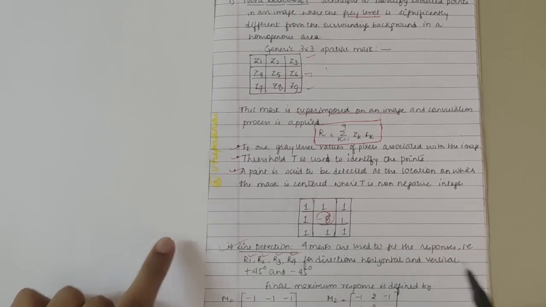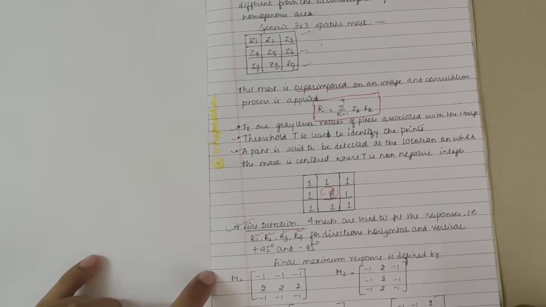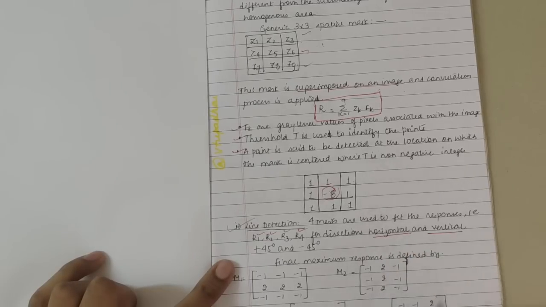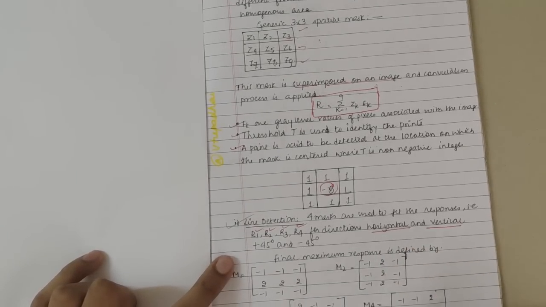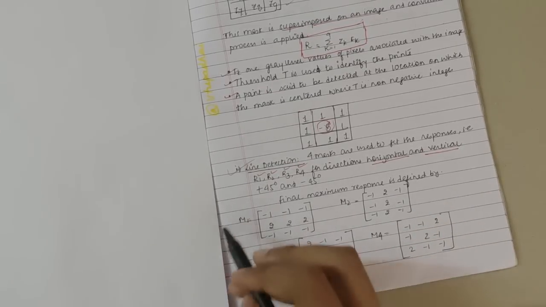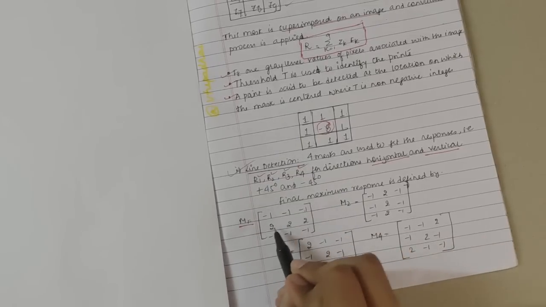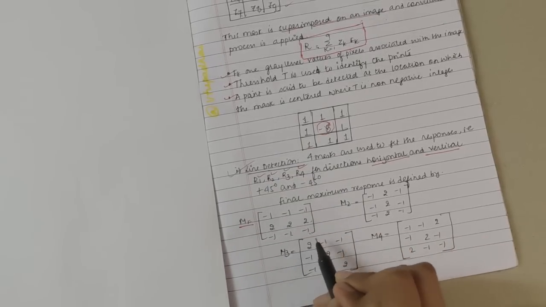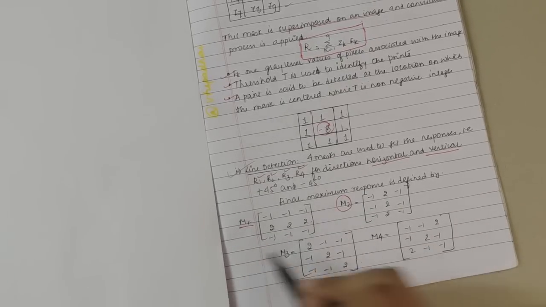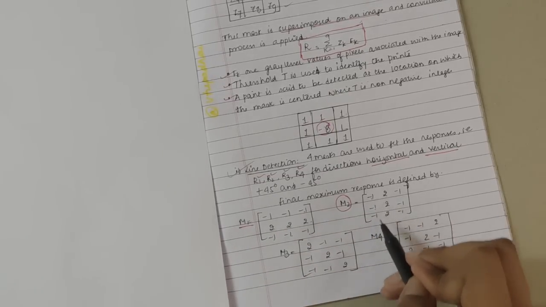Next we have line detection. Line detection uses 4 masks to get the responses R1, R2, R3 and R4 for the horizontal and vertical directions, plus 45 degrees and minus 45 degrees. It's very easy to remember this matrix, guys. What is the trick? Suppose m1 is the first mask, remember these values: -1, -1, -1, 2, 2, 2, -1, -1, -1. For m2, the second mask, we just take the transpose of it. That means rows become columns and columns become rows: -1, 2, -1, -1, 2, -1, -1, 2, -1.